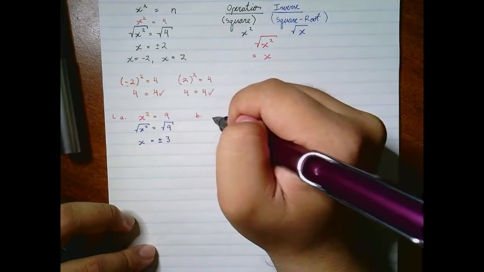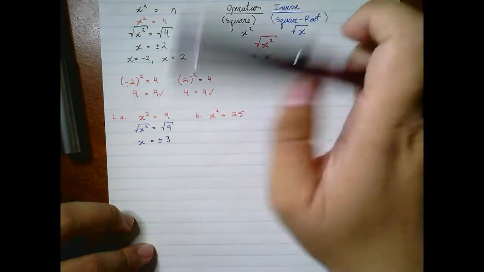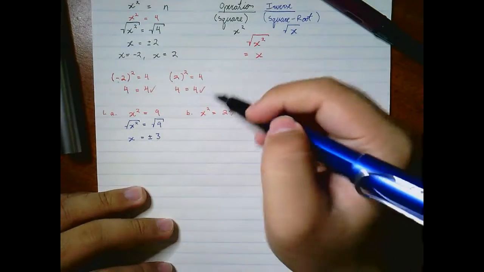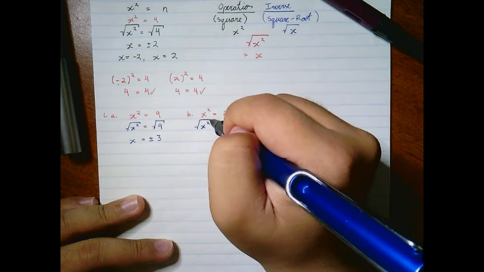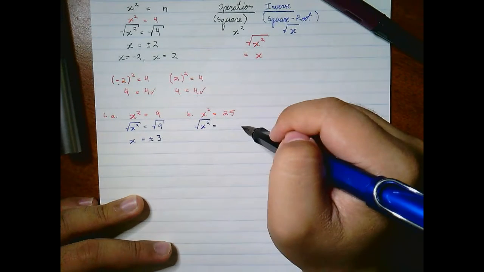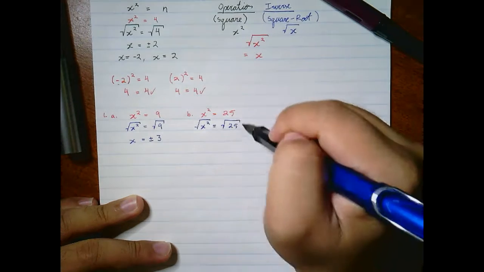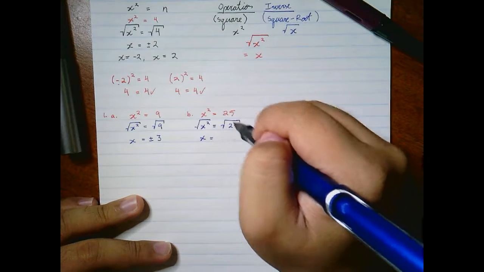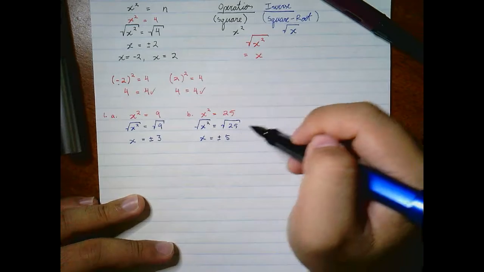Question B, we get x squared equals 25. If you notice the pattern, these numbers that I'm picking are actually very deliberate. We get x squared, we take the square root of each side. Okay, and this will give us the square root of 25. This gives us x on its own. And this gives us positive or minus 5.